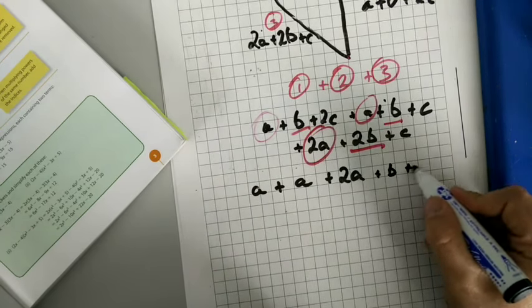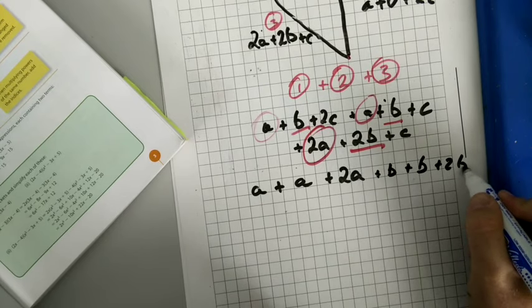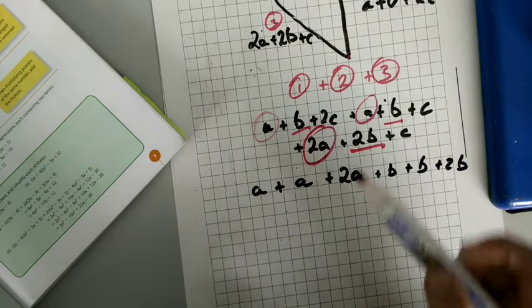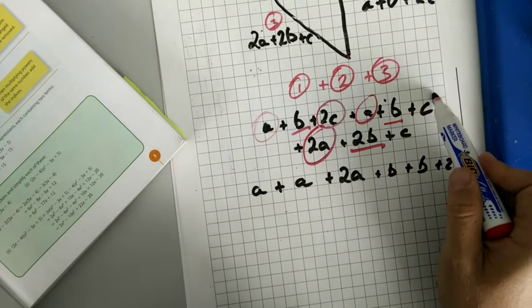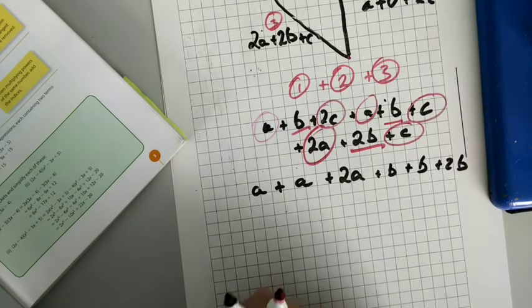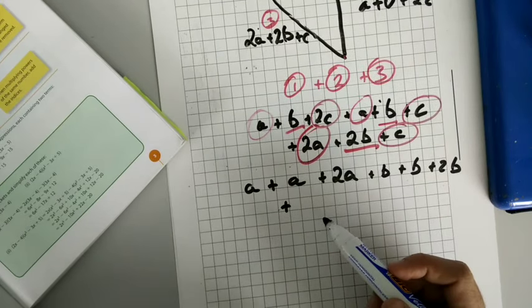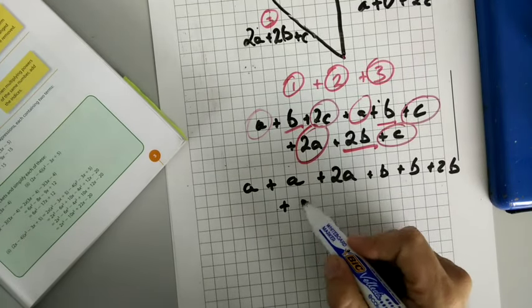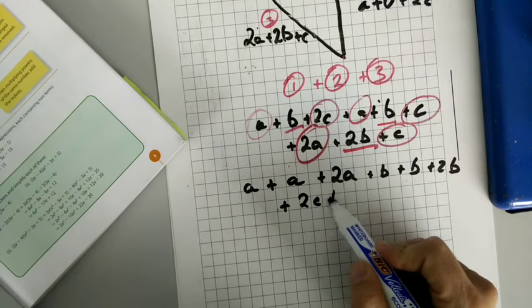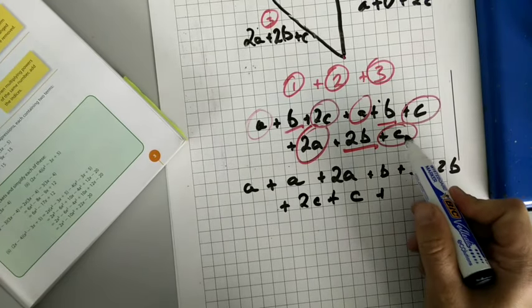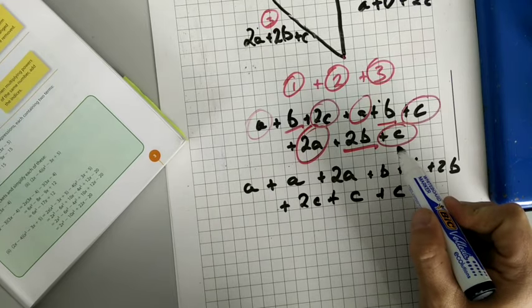Plus B plus 2B. And then lastly, let's look at our C's. C plus C plus C. Let's write those down. Again, writing underneath, no particular reason other than running out of space. So we have 2C plus C plus this C here. And that's everything counted for.